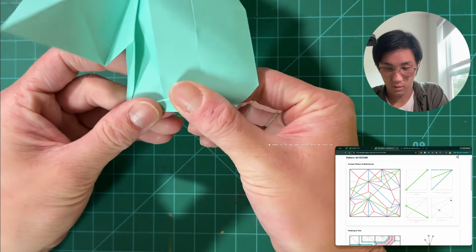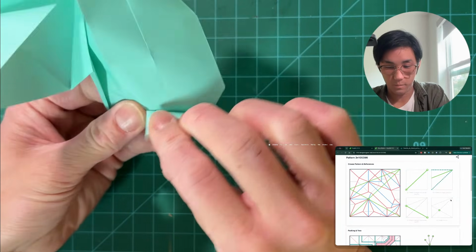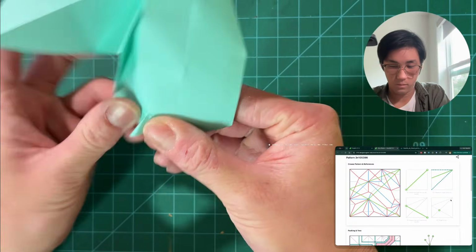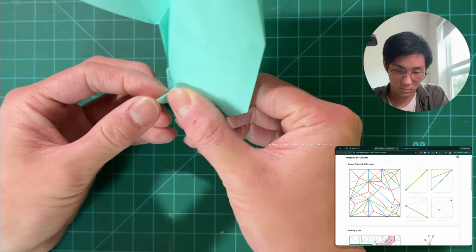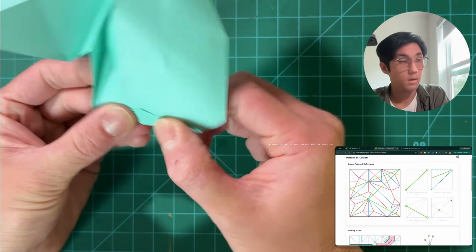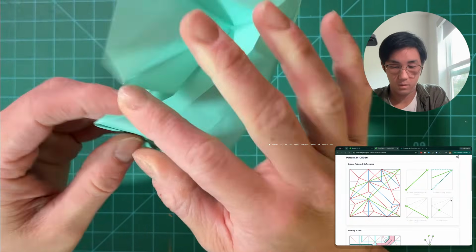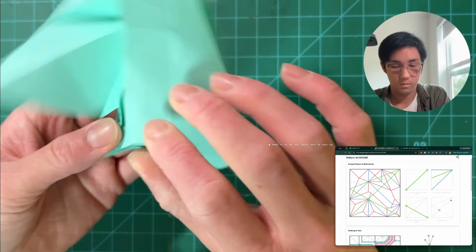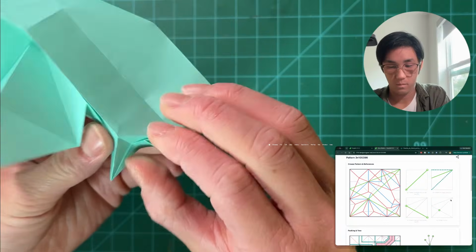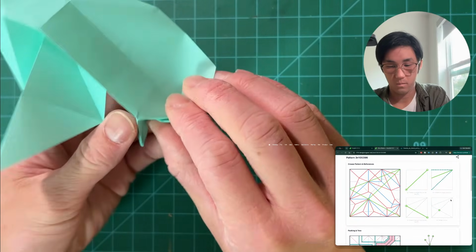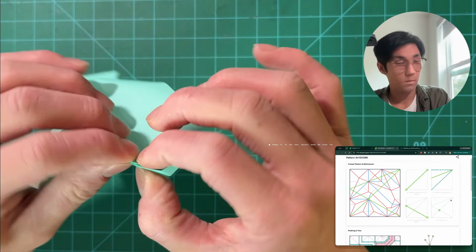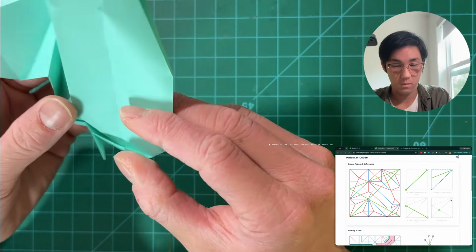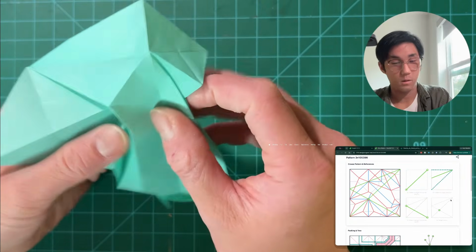Place, or another fish, rabbit ear. Okay.